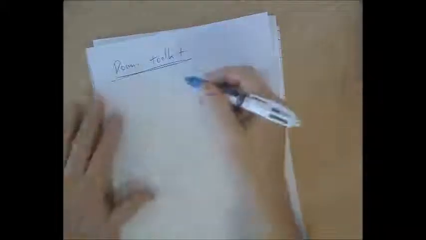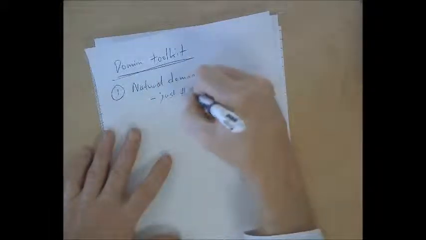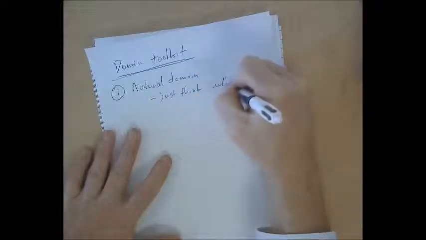I need to tell you the domain and range toolkit. Because there are 4 possible ways to work out a domain, and one of them is massively underused. Okay? So, the first one is called the natural domain. And this is most often used for algebra, and you just think, what screws the algebra up?